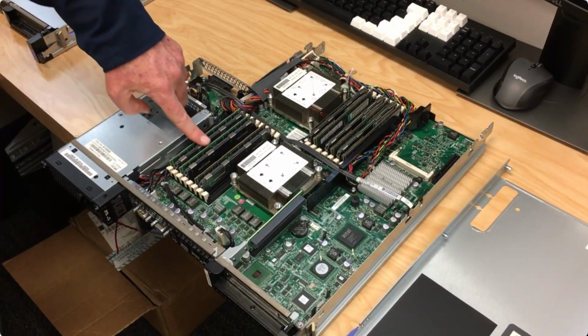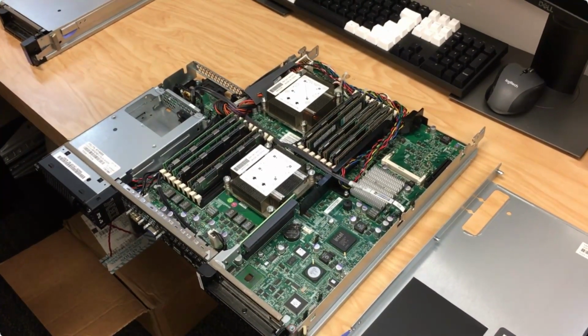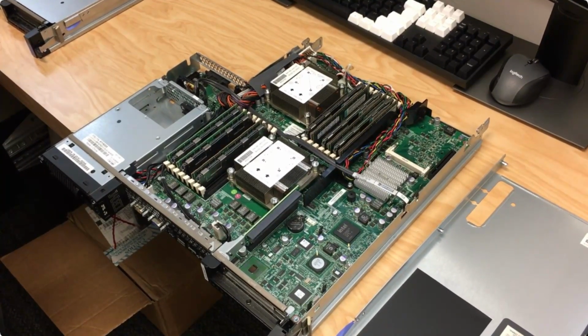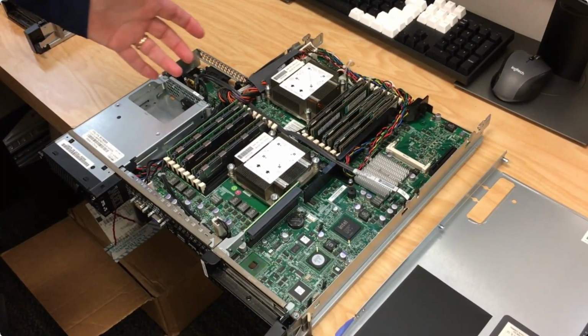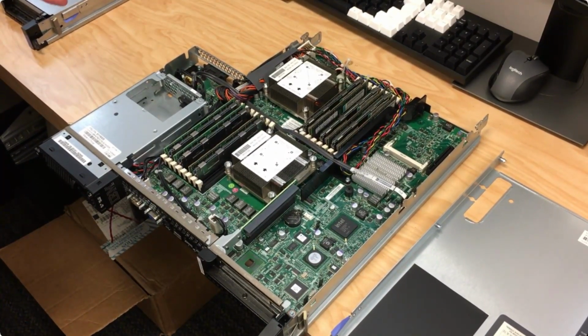You'll also see DIMMs in the DIMM slots. And in Puma, they're all occupied. Puma has 32 gigabyte DIMMs, and there are 16 of them. So if the math is right, that's 512 gigabytes.